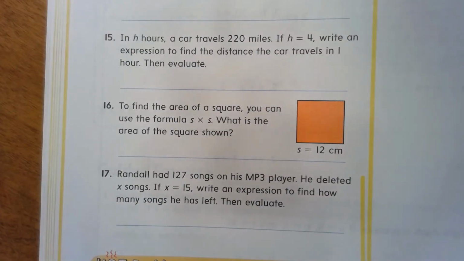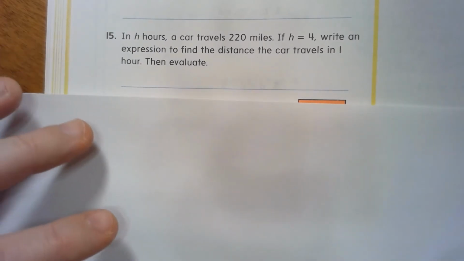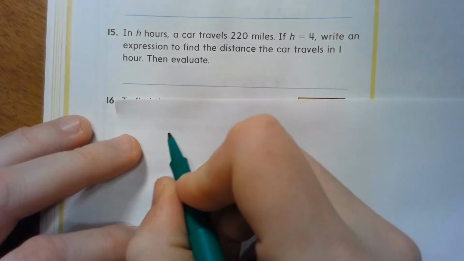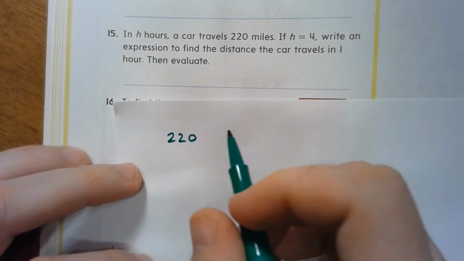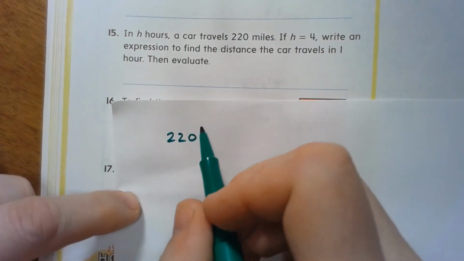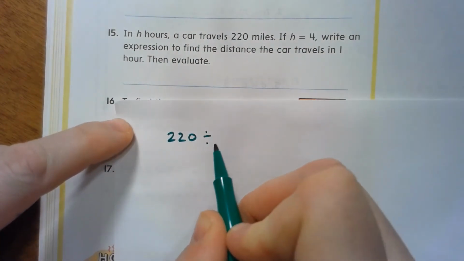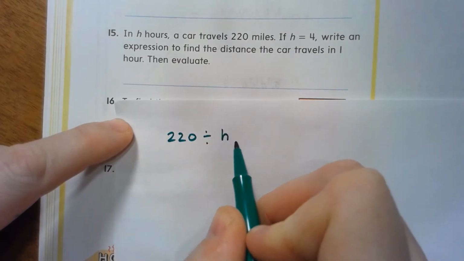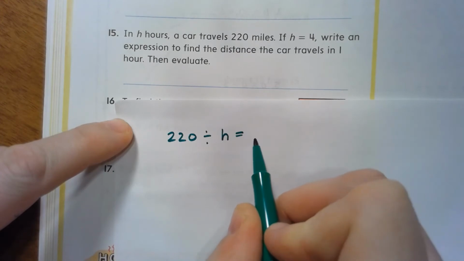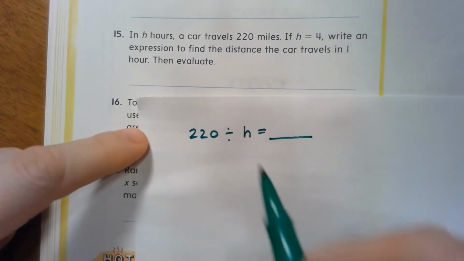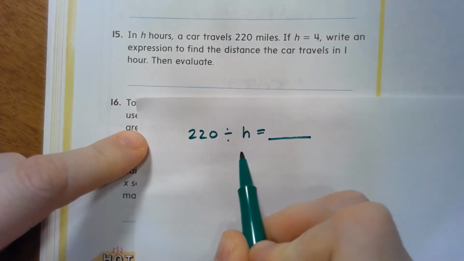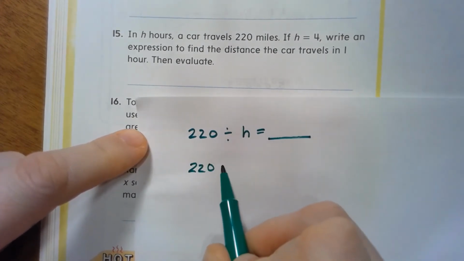Let's now turn the page and look at page 34, number 15. It says in H hours, a car travels 220 miles. If H equals 4, write an expression to find the distance a car travels in 1 hour, and then evaluate. So our car is traveling 220 miles, but it's doing that in multiple hours. We're wanting to figure out how many miles will it travel in just 1 hour. So if we divide the 220 miles by however many hours it took to travel that, we get our miles per hour. So this is what we're wanting to get. We know that H is equal to 4 because it took 4 hours for it to travel these 220 miles.